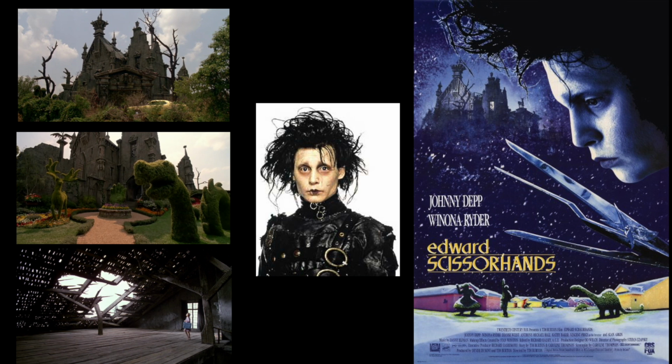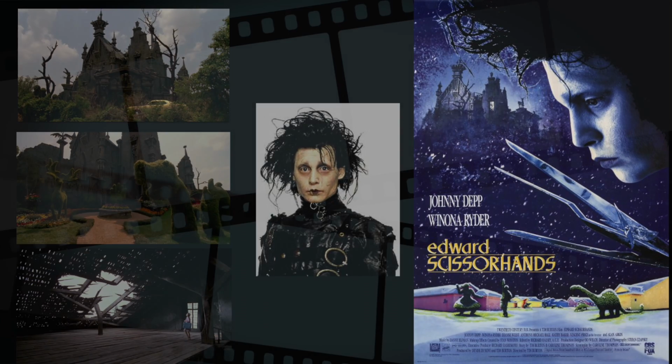At this point in the film, we have not yet seen Edward, but we already have a wealth of visual cues about who he is. He is separated from society, scary and intimidating on the outside, but caring and childlike on the inside. But deep down, he is lonely and empty.